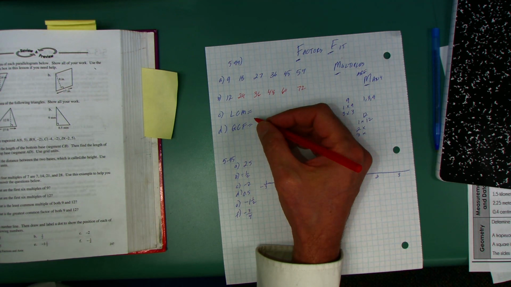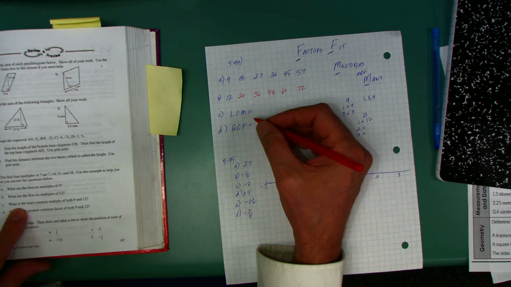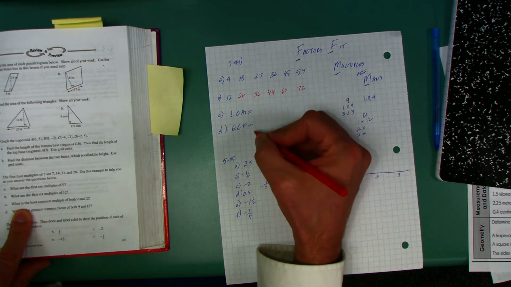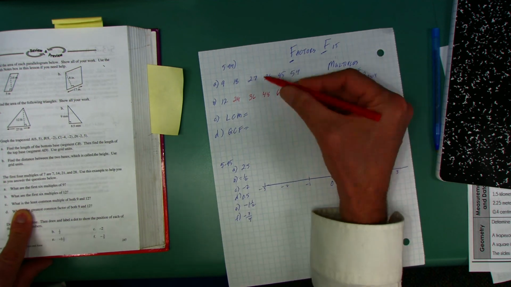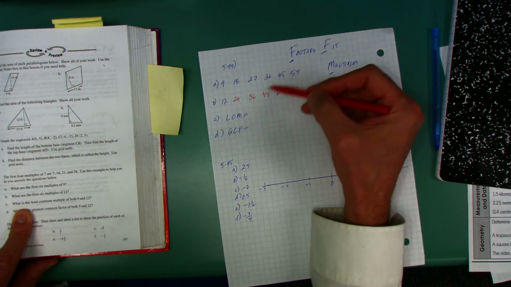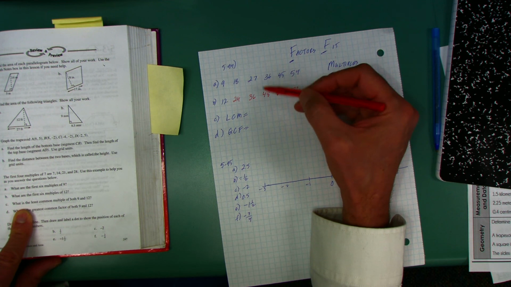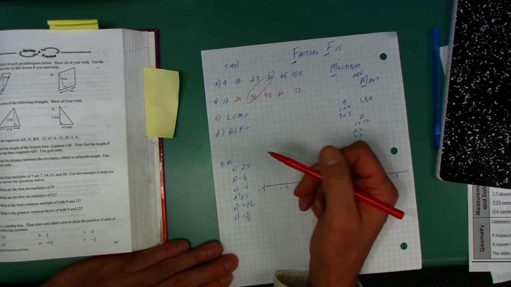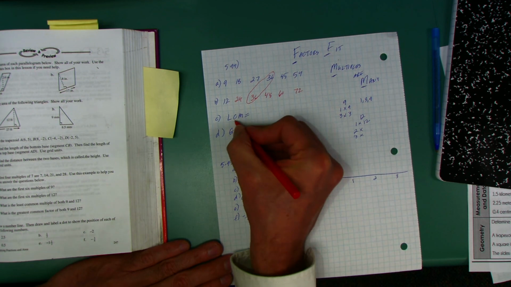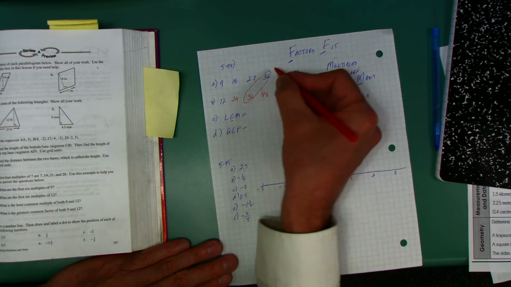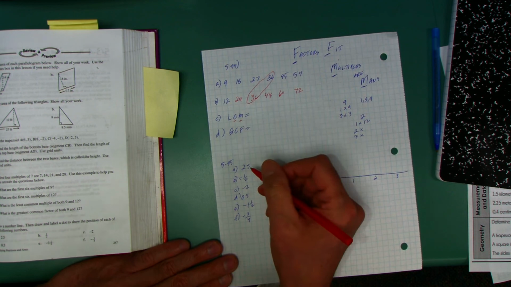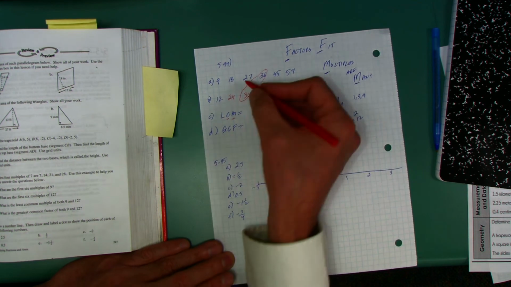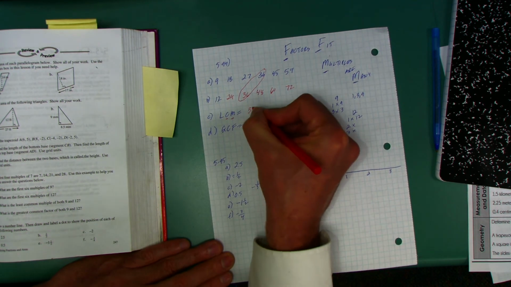All right. So C, it says, what is the least common multiple of 9 and 12? Are any of these the same? It looks like 36 is the same. That's the first one that's the same, which means it's common. These are all multiples, so we already got the common multiple, and it's the smallest one, so it's the least.